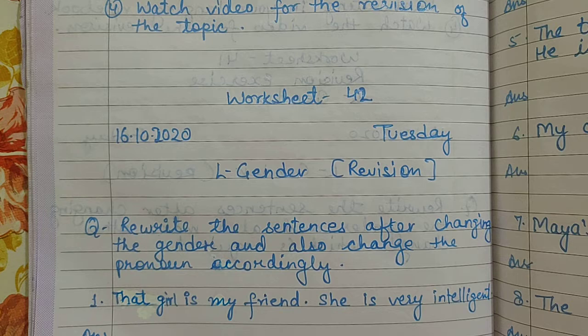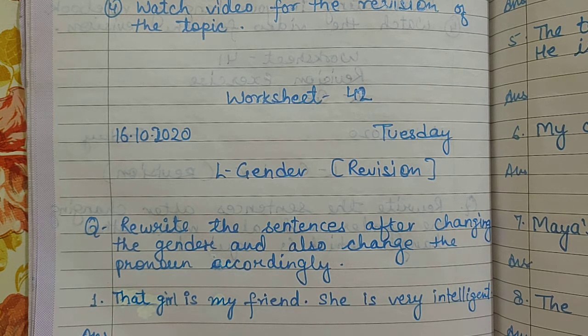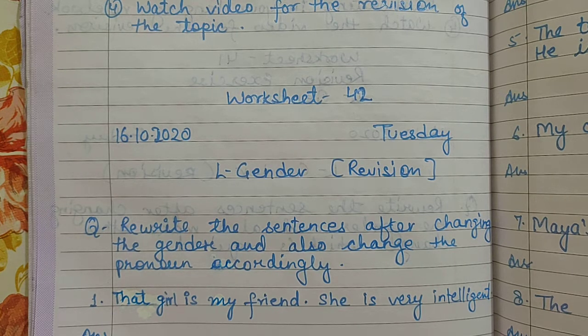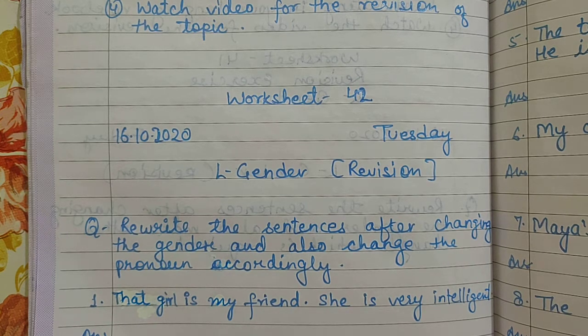Now first of all I would like to explain you what is a gender. Gender, you can say, is a word by which we get to know whether the person, animal or thing we're talking about is a girl or a boy. This is not a definition. I'm just telling you in a simple language. So those words by which we come to know that this person or this thing or animal is a girl or a boy is known as gender.